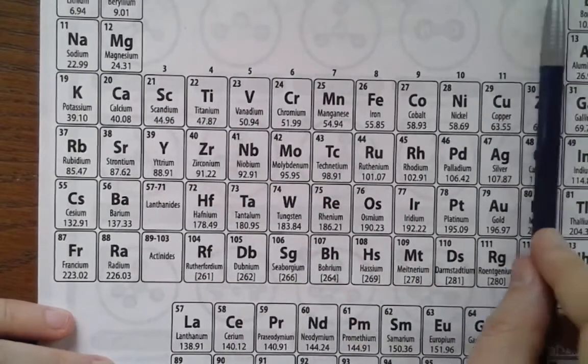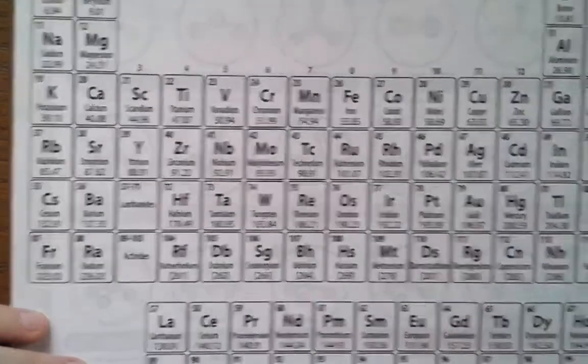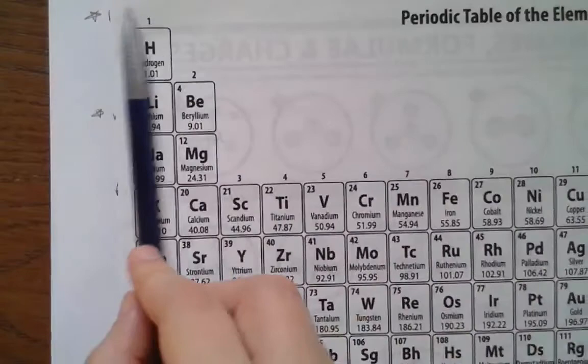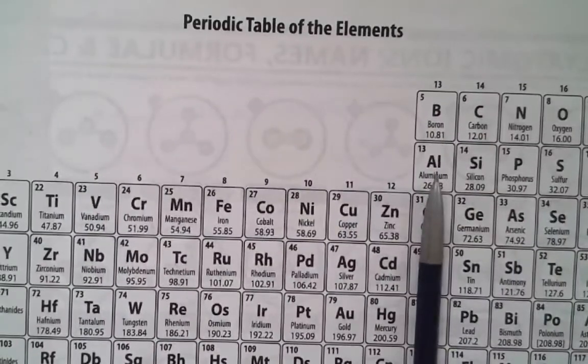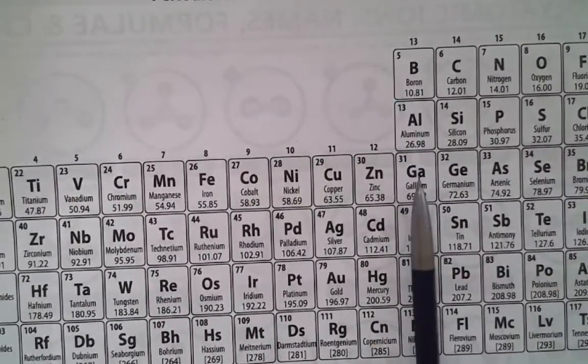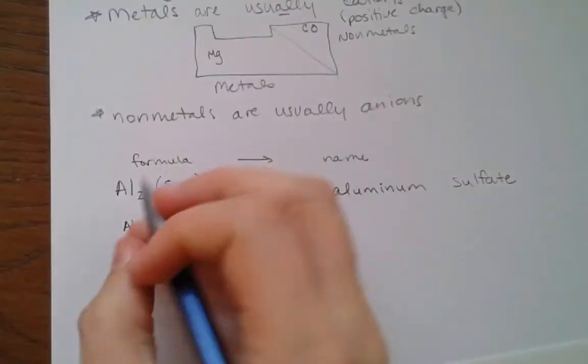Okay, ocean of transition metals, and here's your aluminum. We're trying to find the charge of the aluminum. +1, +2, skip across the sea. There's the aluminum. Plus 3. Everything in this column is plus 3. All right, so your aluminum is plus 3.